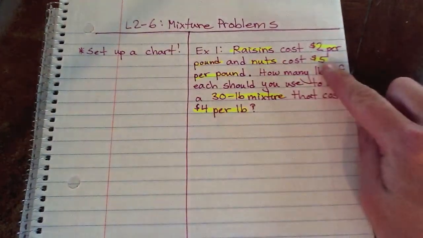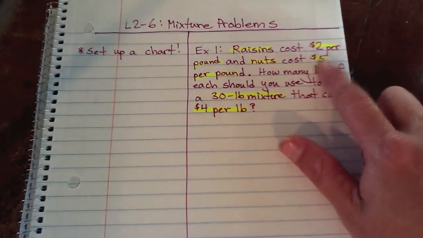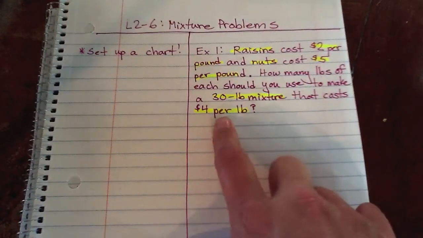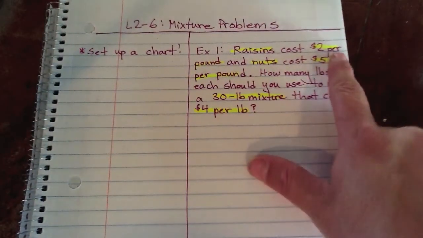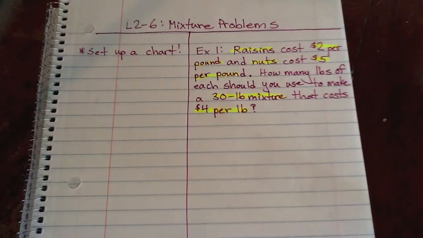If someone was to put in too many nuts, then the cost is going to get more expensive since nuts are more expensive than raisins. So you're looking at balancing those out. That's the whole point in being able to figure out these mixture problems.